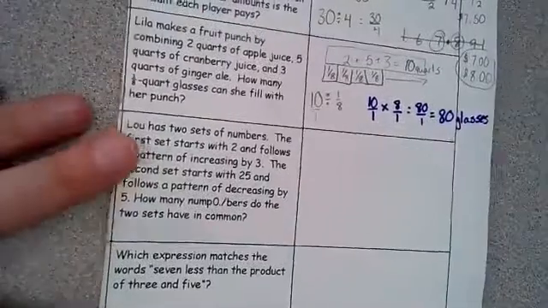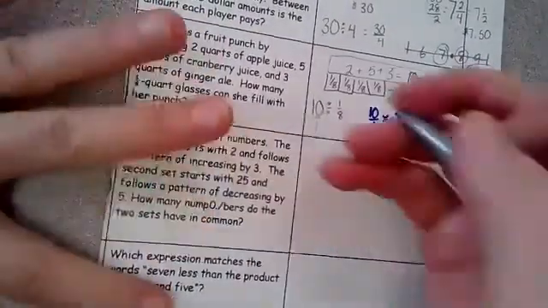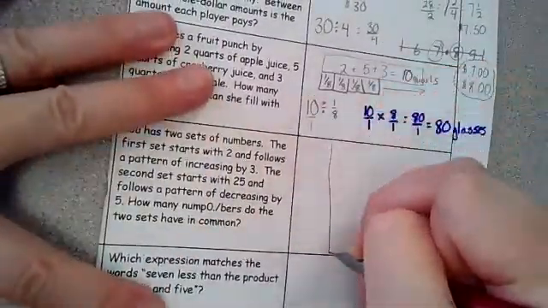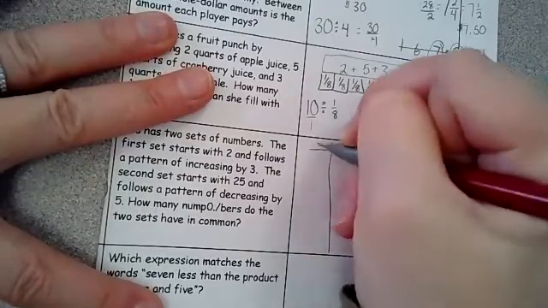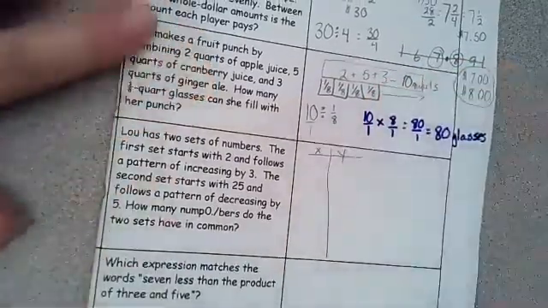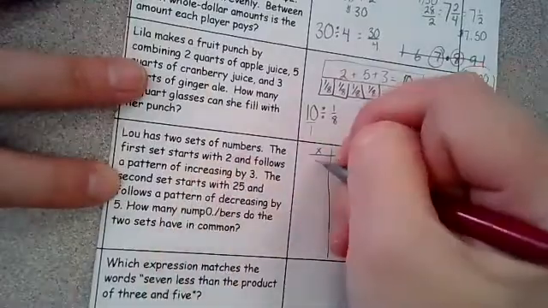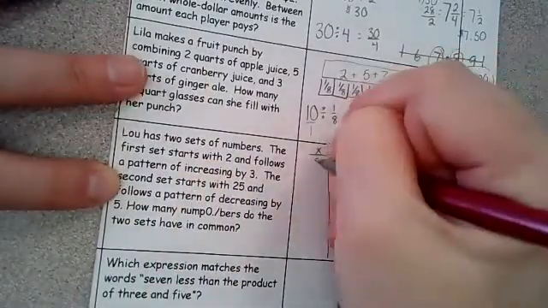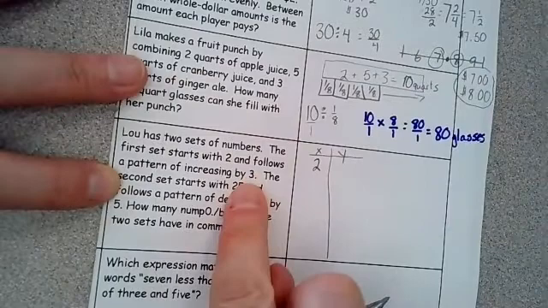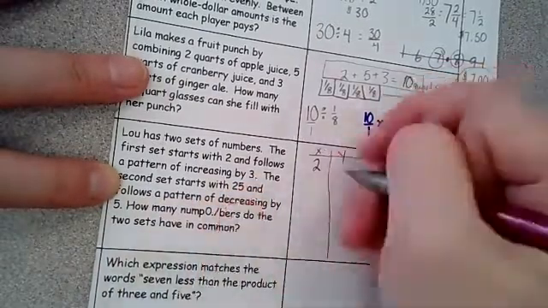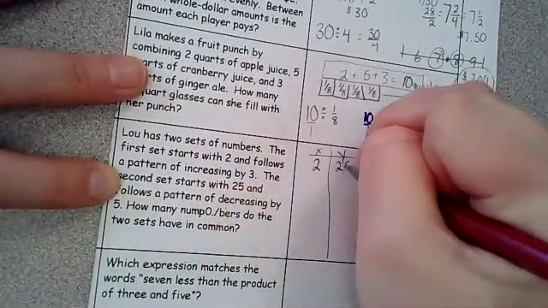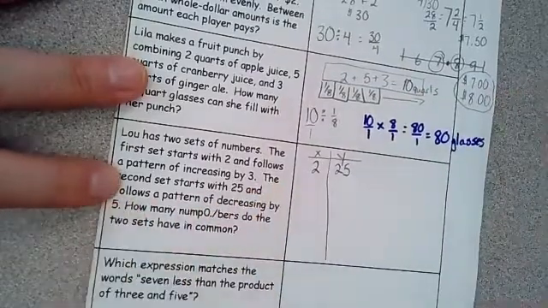All right, next one. Lou has 2 sets of numbers. Miss Ross, that sounds like a T-chart to me. Do it. Make your T-chart. You get an X and a Y. The first set starts with 2. Sounds good. And follows a pattern of increasing by 3. The second set starts with 25. Perfect. And follows a pattern of decreasing by 5.